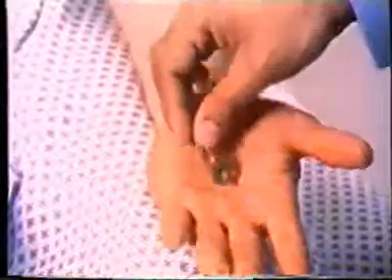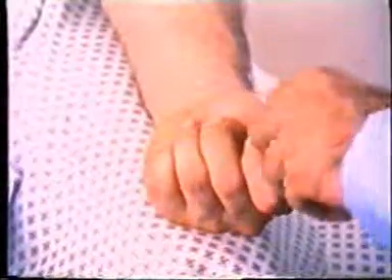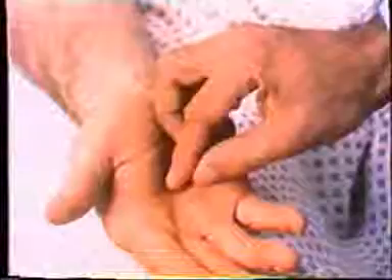Water. Good. How about now? There's a key. Good. Now I'm going to put it in your right hand and you tell me, what is that? There's a nickel. Good. How about now?